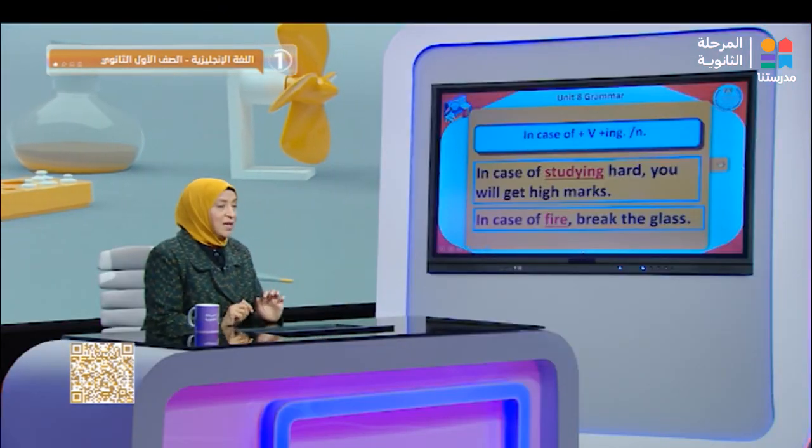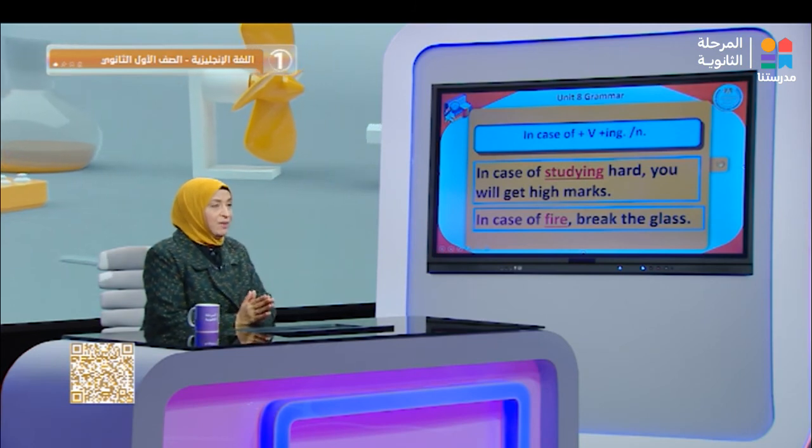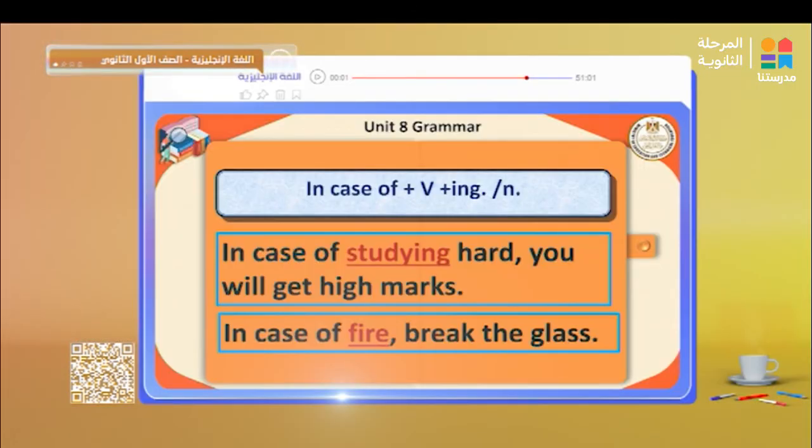نبص الإكزامبل كمان. in case of fire break the glass. in case of fire أنا هنا استخدمت noun. يبقى في ال first sentence in case of studying حطينا هنا الverb ing، وفي ال second example قلت in case of fire we used here the noun.